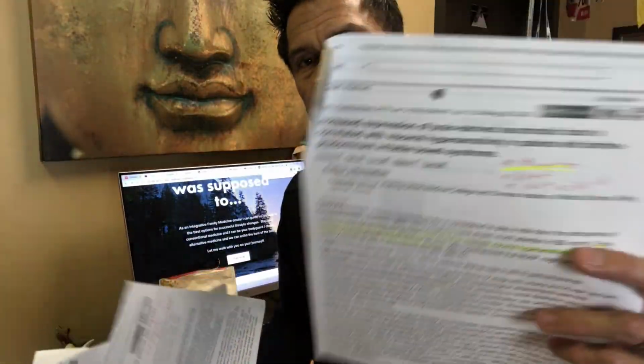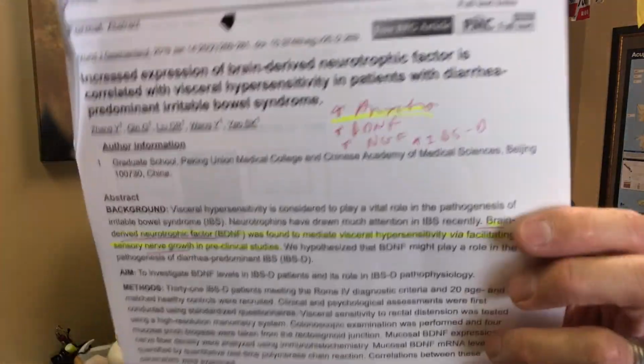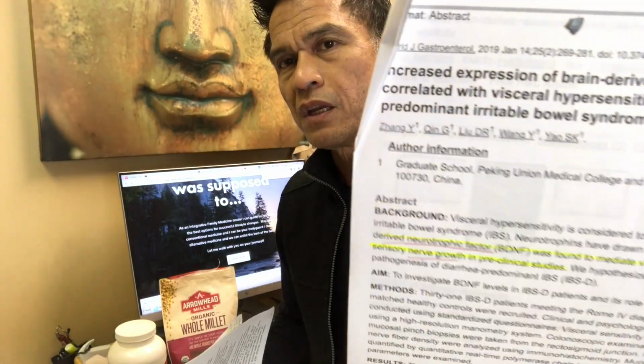For those of you who like to read data, anxiety can lead to BDNF, brain-derived neurotrophic factor, coming out of the brain, and it can increase the chances for IBS-D. This is just one where it talked about leptin. You probably have seen it with regards to digestion, leptin and ghrelin, and sometimes increased leptin will also turn on IBS-D.